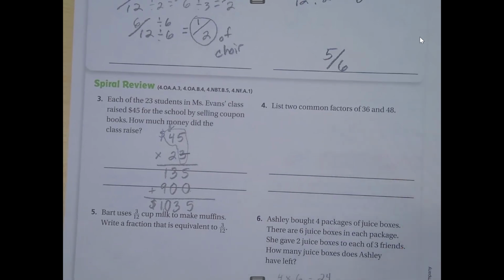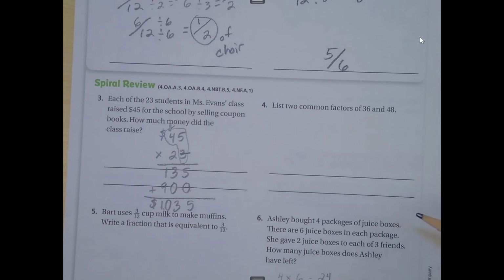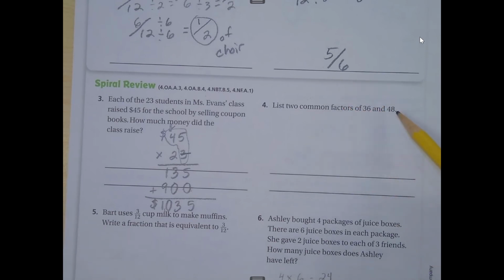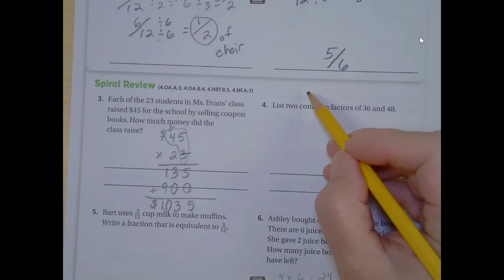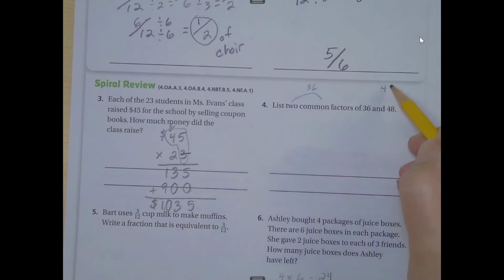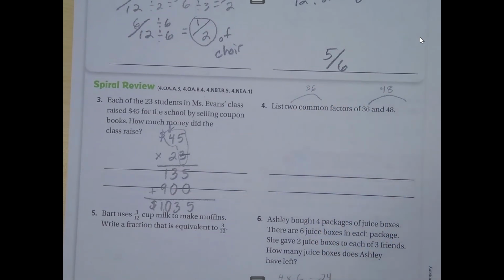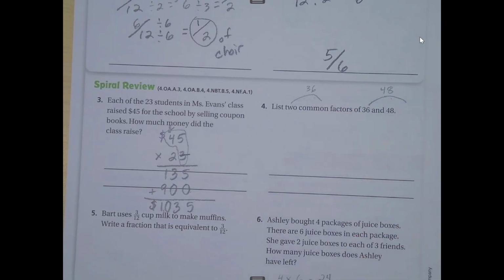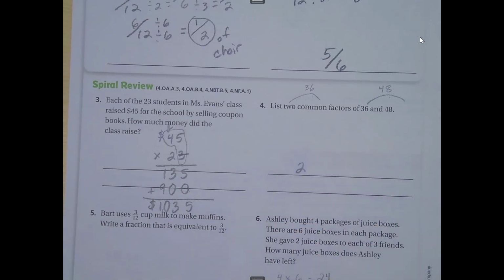Number 4. Now on this one, you could actually have different answers than me. It says list 2 common factors of 36 and 48. So if you did a factor rainbow for 36 and 48, what are 2 common factors? Well, you could say 1. They're both going to have a factor of 1. Or let's think, they're both even numbers, so I know 2 is going to be a common factor.